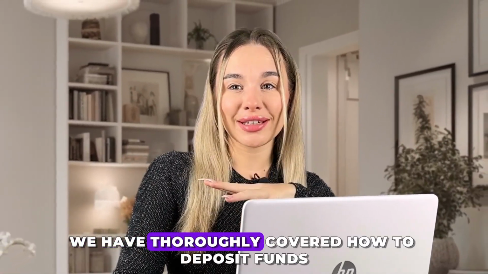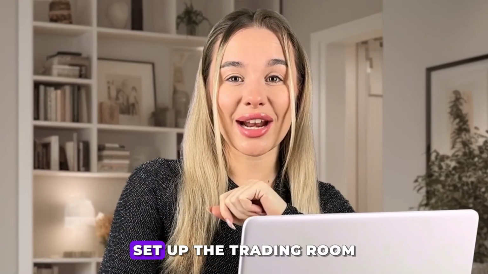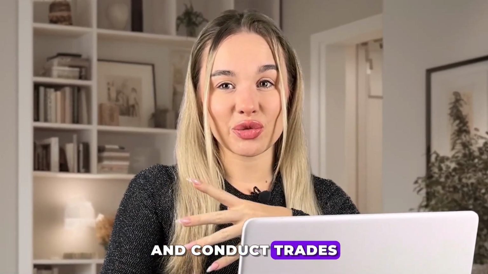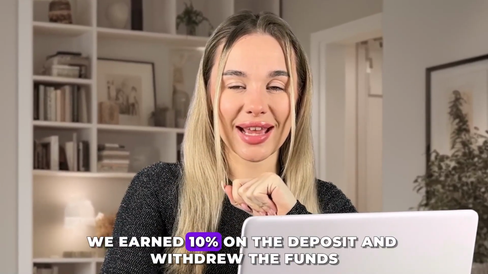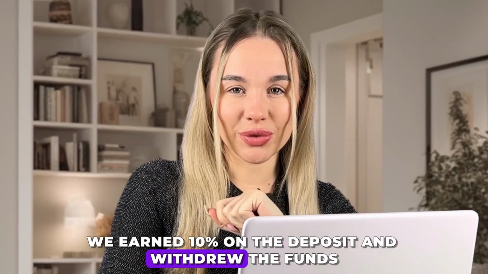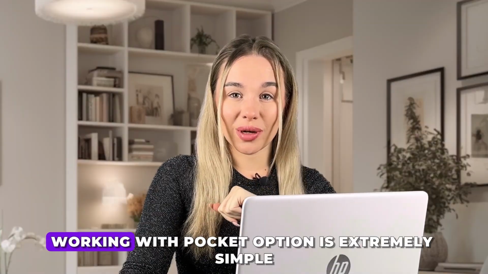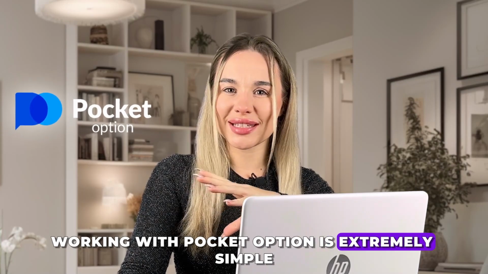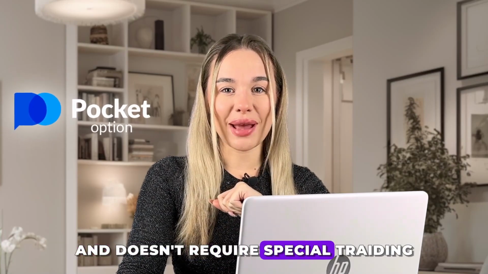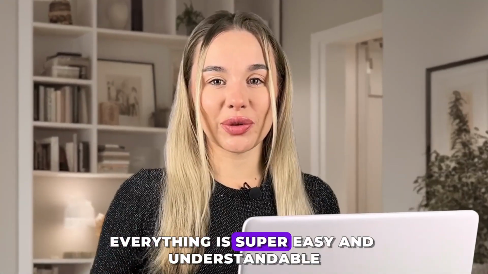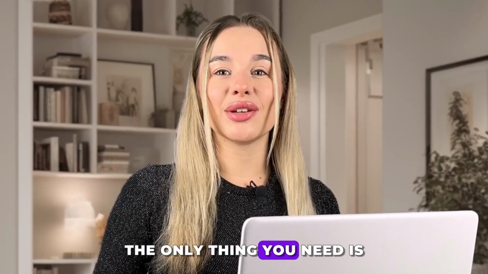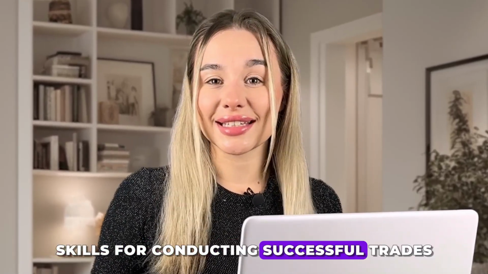We have thoroughly covered how to deposit funds, set up the trading room, and conduct trades. We earned 10% on the deposit and withdrew the funds. As you can see, working with Pocket Option is extremely simple and doesn't require special training. Everything is super easy and understandable. The only thing you need is skills for conducting successful trades.